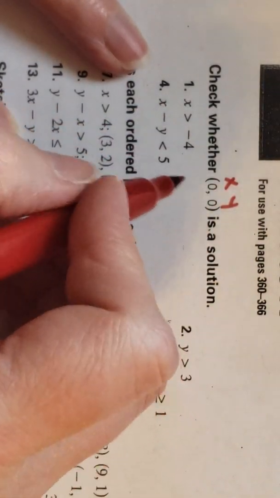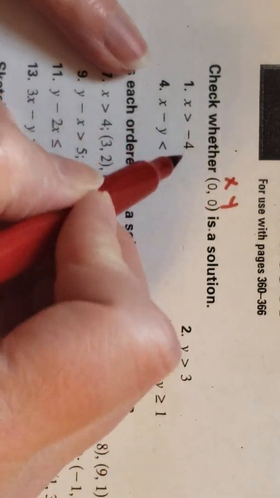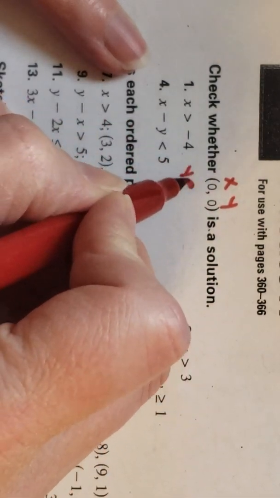So x is greater than -4. The x part is 0. Is 0 greater than -4? Yeah, it is.